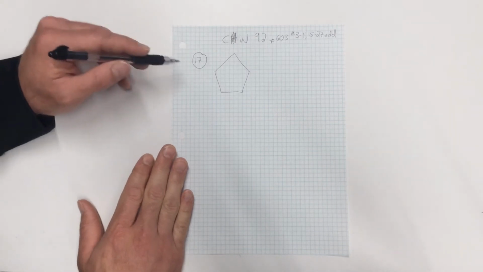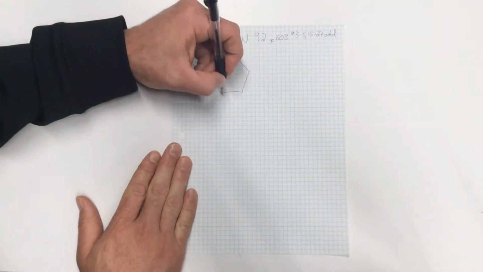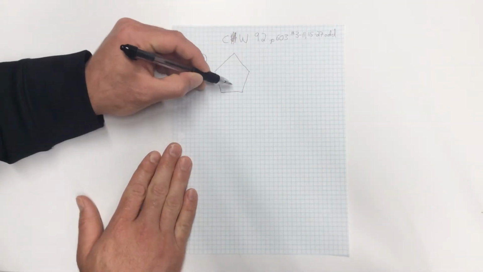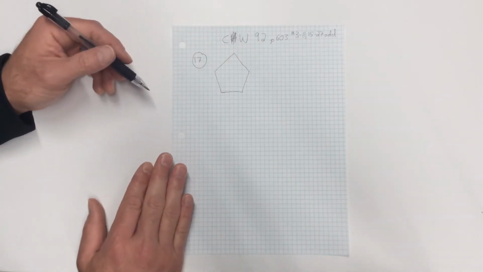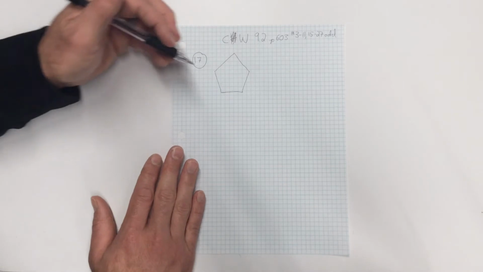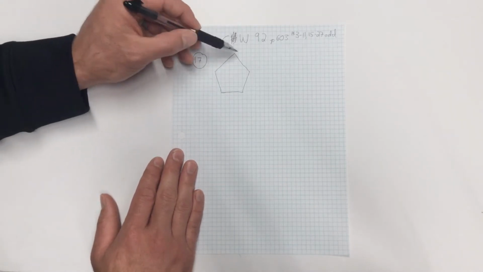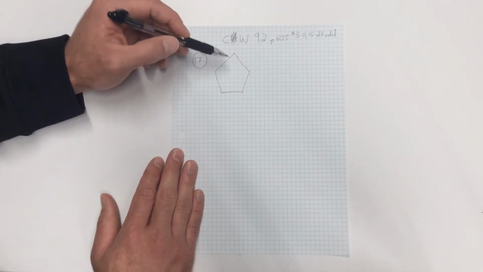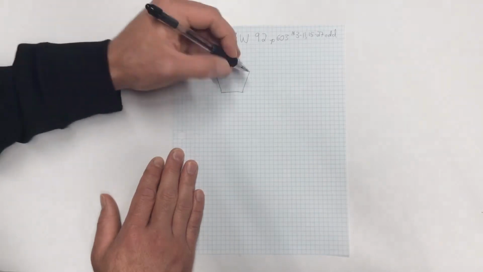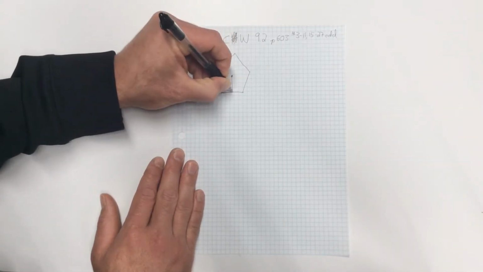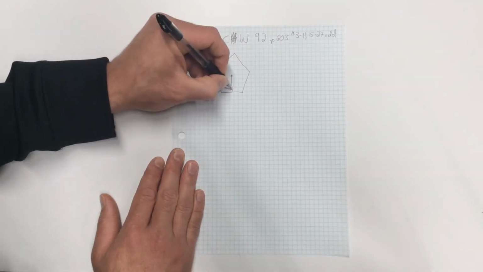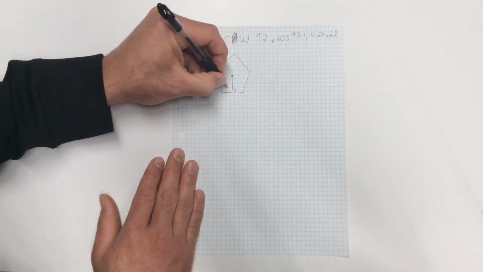The reason I want to do 17 is because on 7, they gave you the side length, and we solved for the apothem. Now on 17, they tell us what the apothem is, and we have to find the side length. So let's look at it. It says number 17, it says it's a regular pentagon. So that's with 5 sides. And then it says that our apothem, so from the center to the middle of the side, is 2 feet.